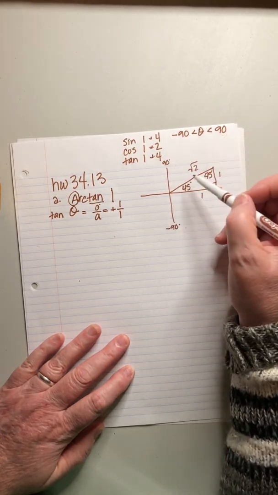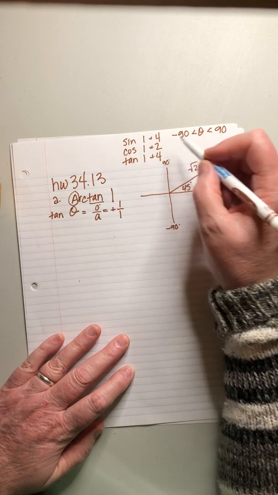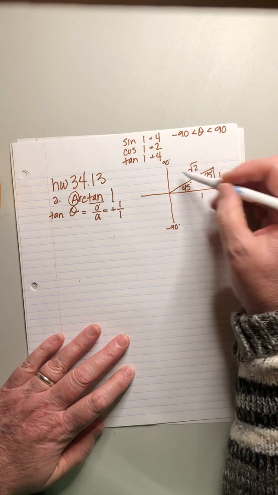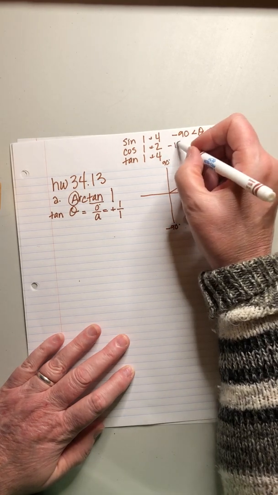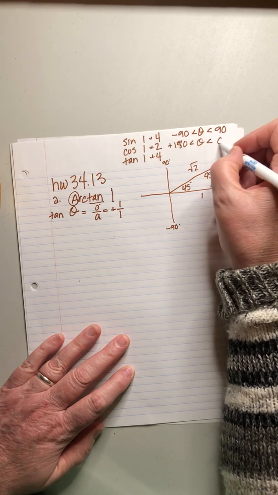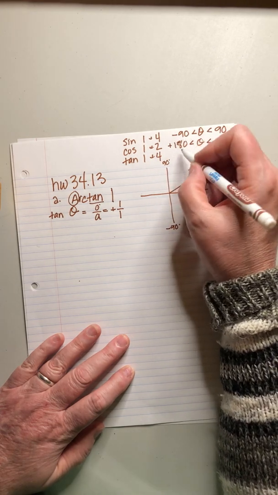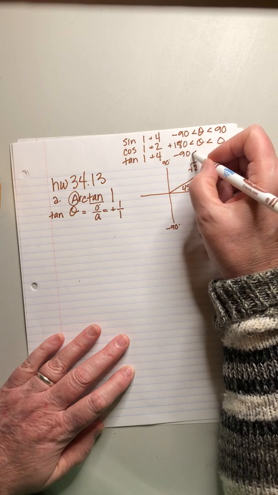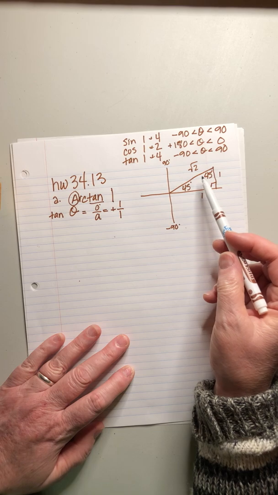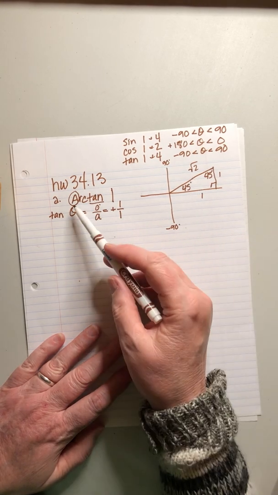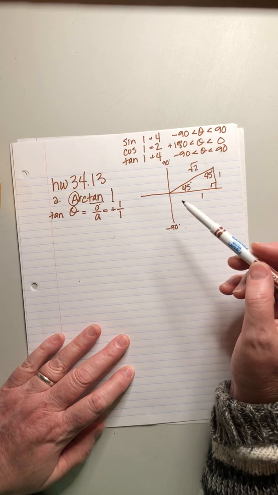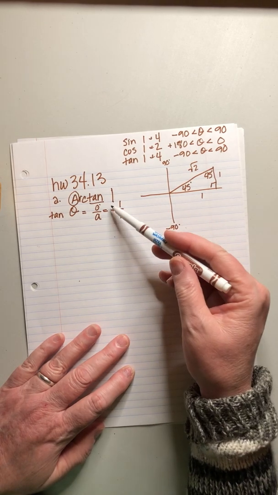Cosine is different because we have to take it in these two quadrants, because cosine's positive down here in the fourth. So that we do positive 180. It's less than theta, it's less than 0. And then tangent is friends with sine. So what that tells us is we could be looking for a triangle that's down here in the fourth quadrant, but that would be a negative value, and this is positive.